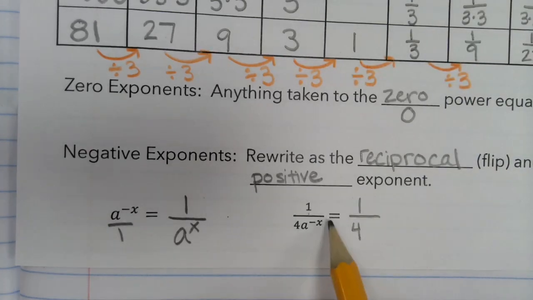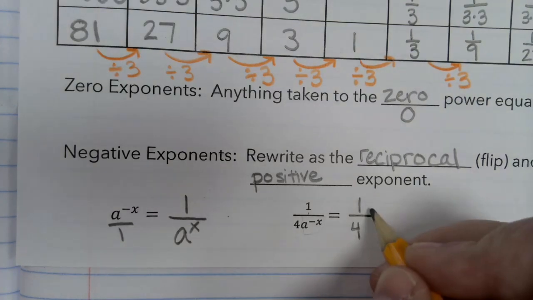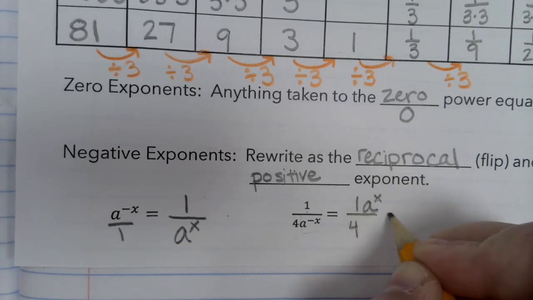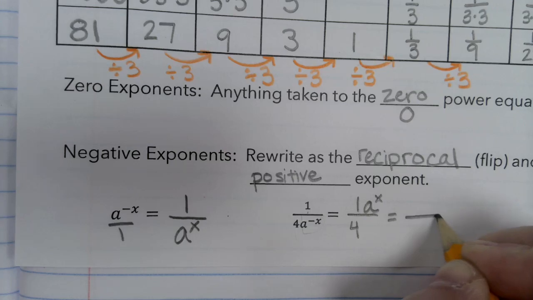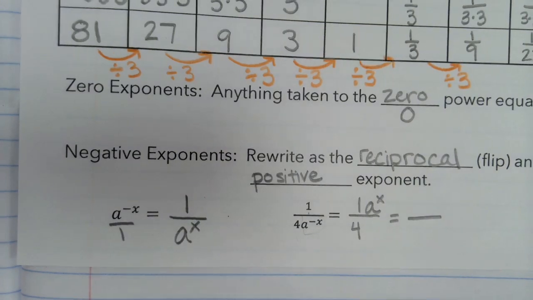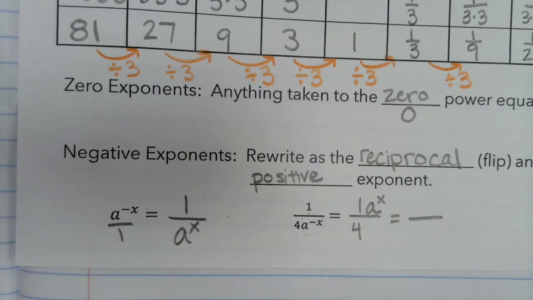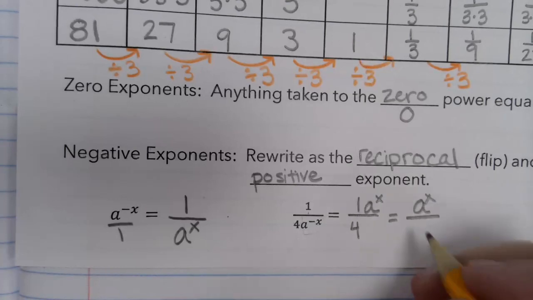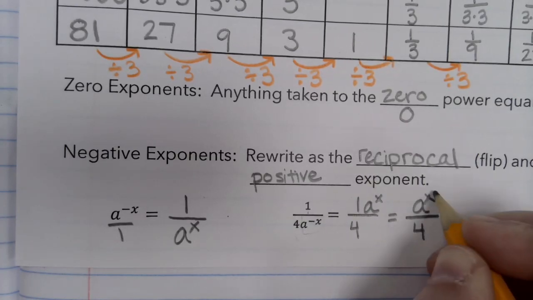Alright, a to the negative x is on the bottom. It has a negative exponent, where does that need to go? To the top. When it flips to the top, it becomes a positive x. So 1 times a to the x, we can write it as just a to the x power over 4.